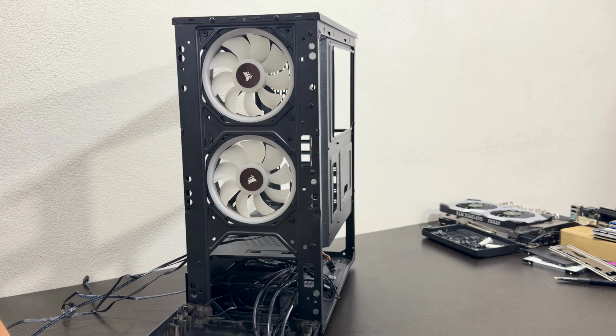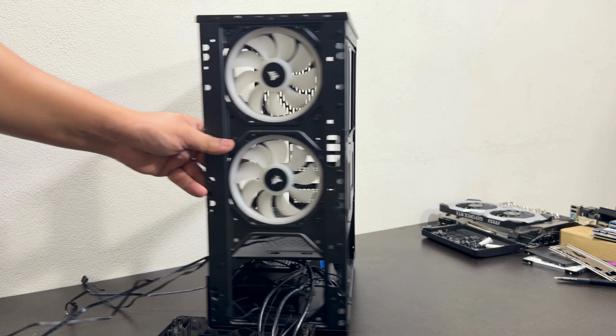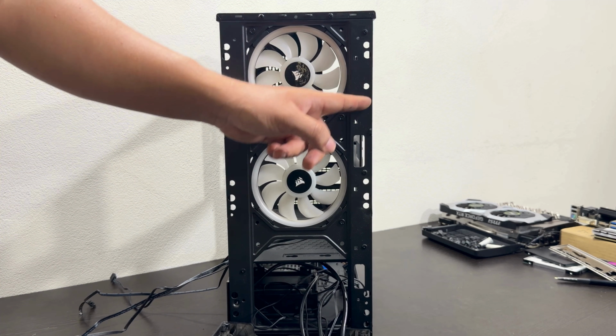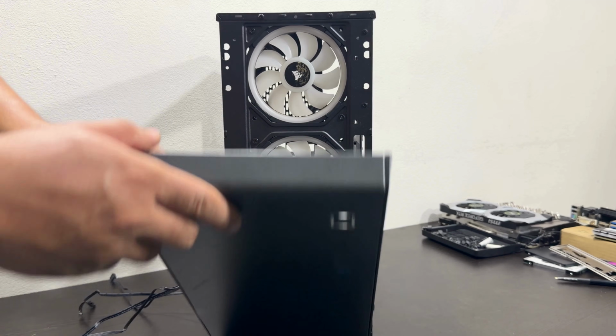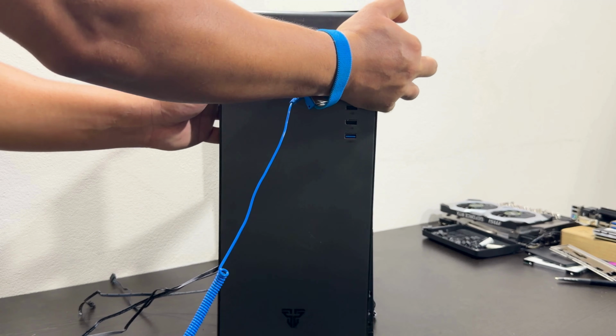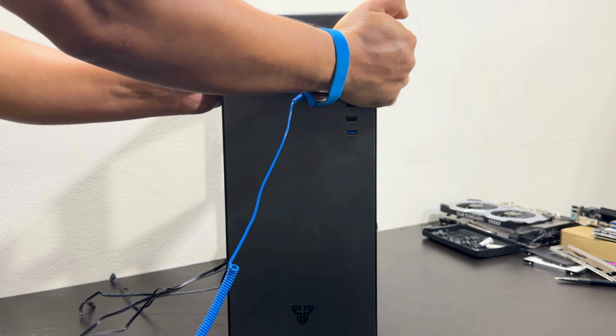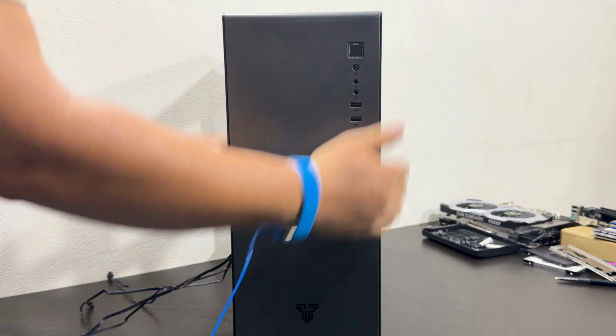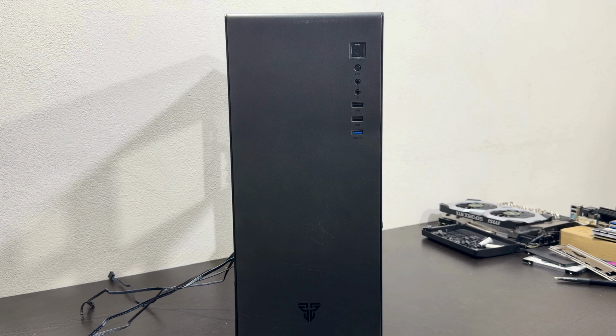Now that the fan installation is complete, it's time to put the front panel back on. Carefully align the front panel with the front of the case, making sure all the plastic clips line up with their matching slots. Once everything is aligned, gently press around the edges until each clip snaps securely into place. Avoid using excessive force. If the panel doesn't fit properly, remove it and check the alignment before trying again.